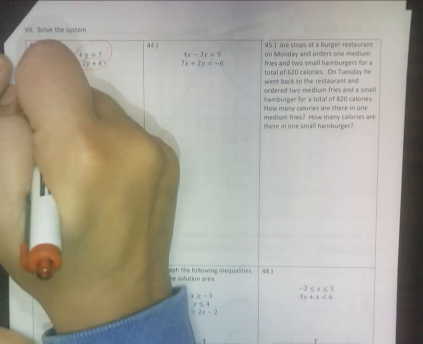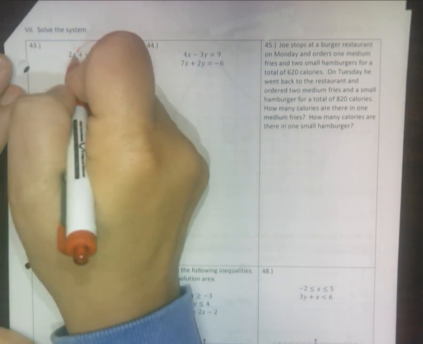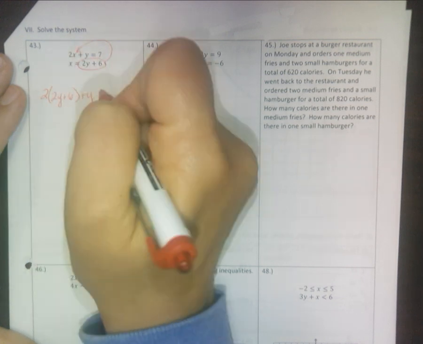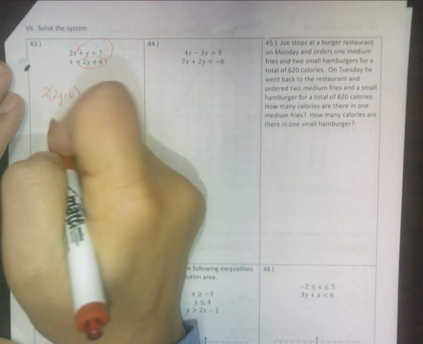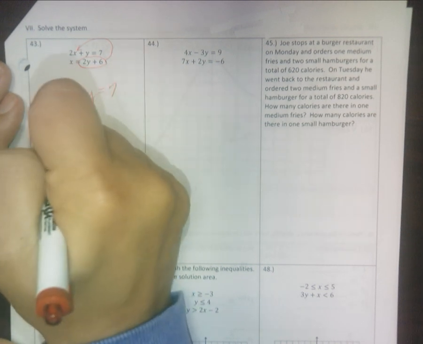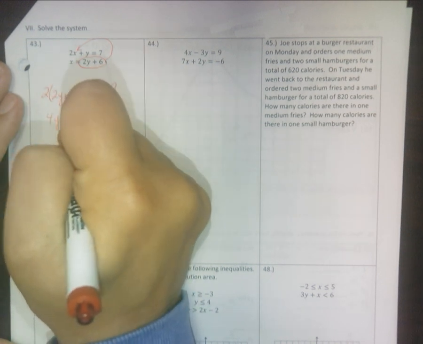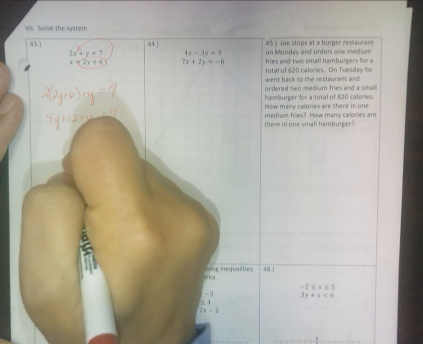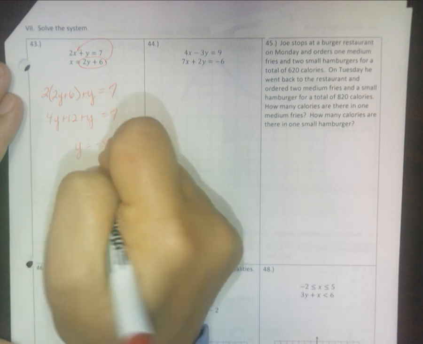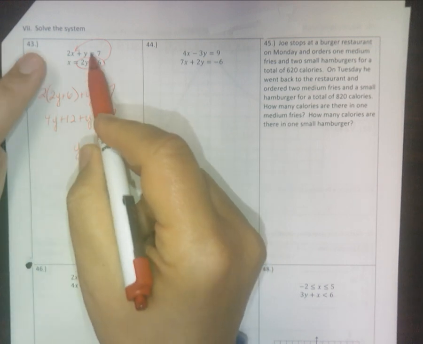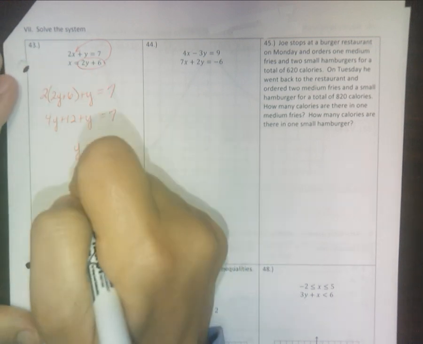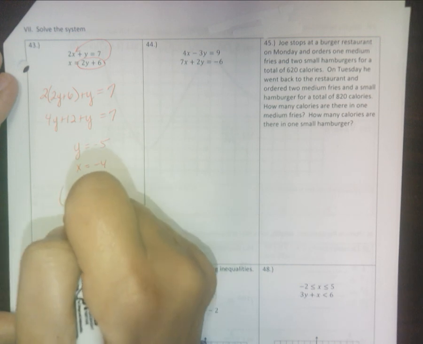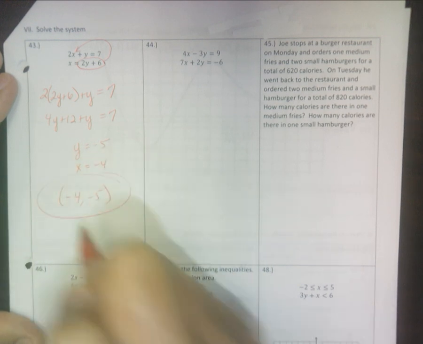So then I will rewrite the top equation as 2 times x, which is now this expression, 2y plus 6, plus y equals 7. And then you can distribute: 4y plus 12 plus y, and obviously solve for y. And you would get y to be -5. Then you'd have to plug this back into either equation to get your x. So then x would be -4. So you write it as a coordinate pair, -4, -5.